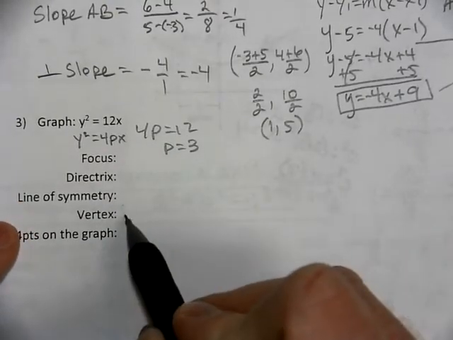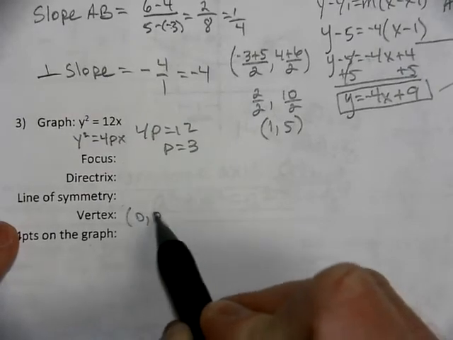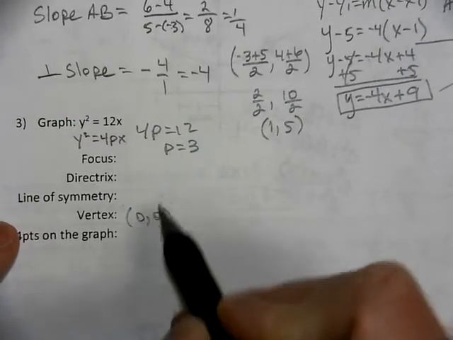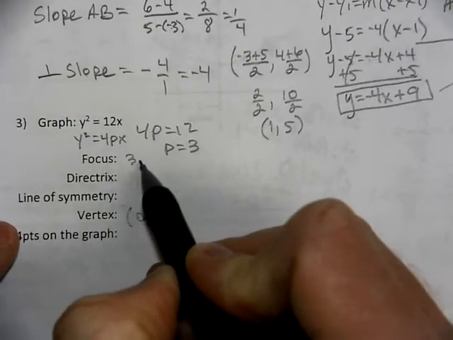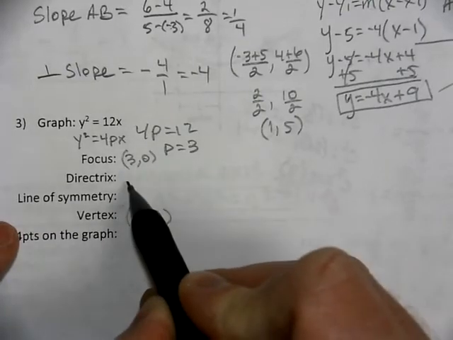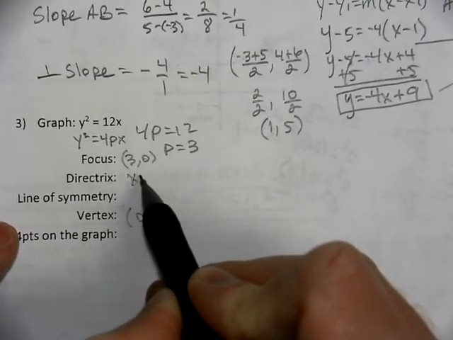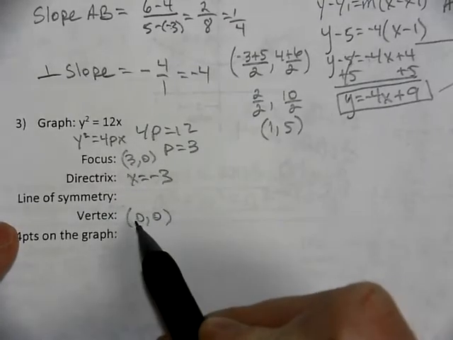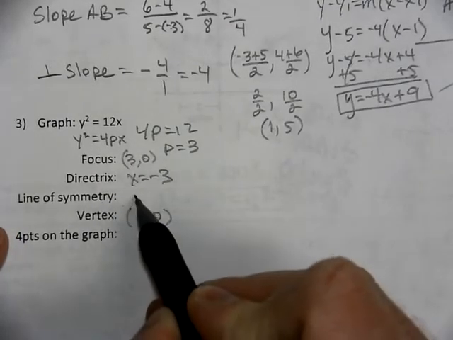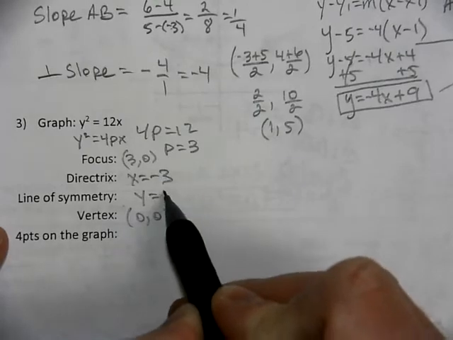So we're going to have a vertex at (0, 0). We're going to have a focus point 3 away from that. We're going to have a directrix the other direction, x equals -3. The line of symmetry is y equals 0.